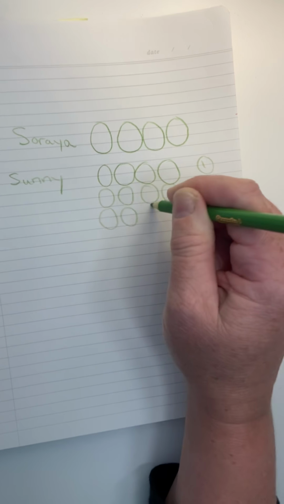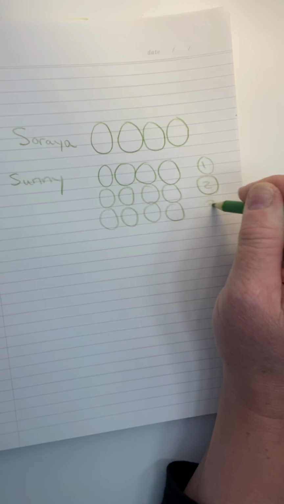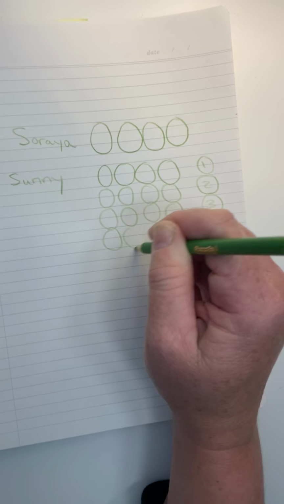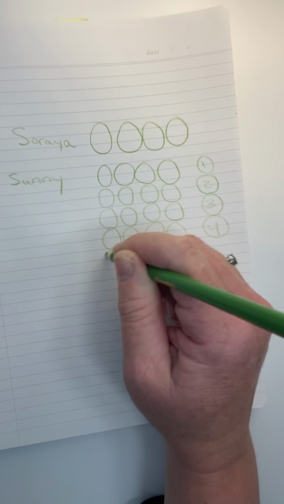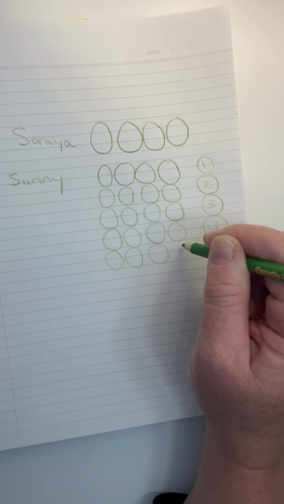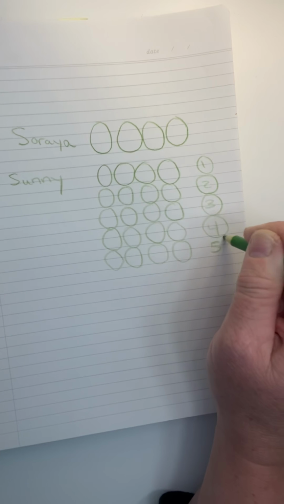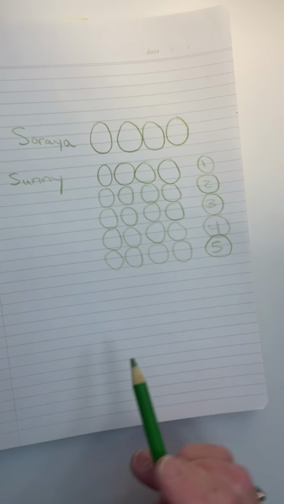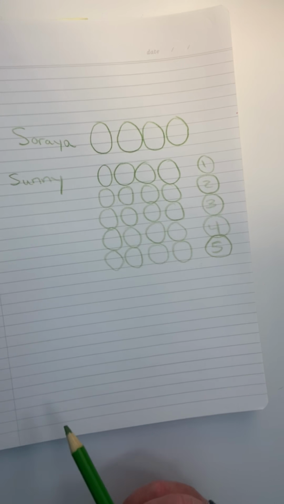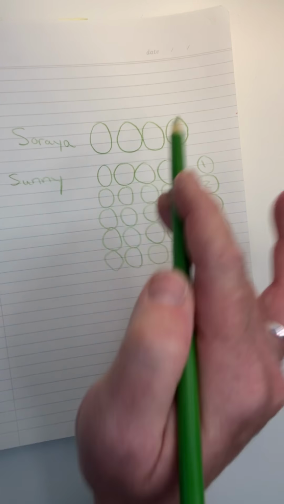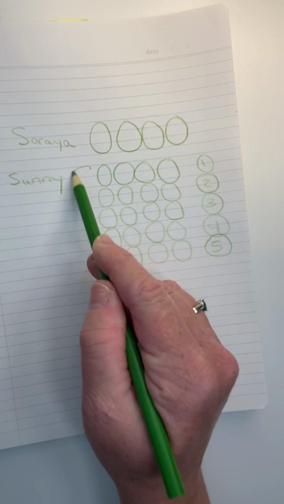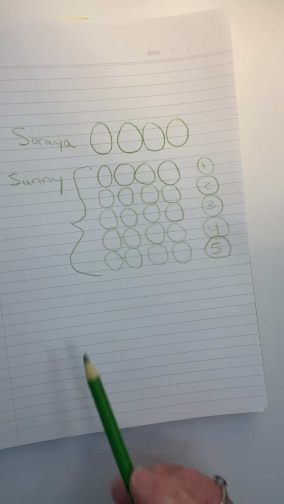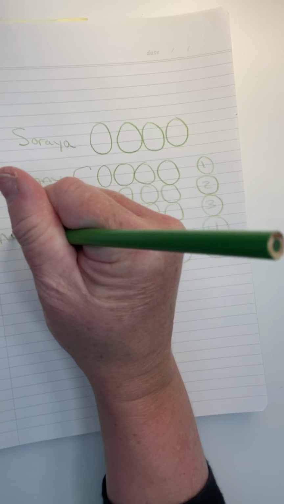1 lap, 2 laps, 3 laps, 4 laps, that's 3. 1 lap, 2 laps, 3 laps, 4 laps, that's 4 times as many. And then 1 lap, 2 laps, 3 laps, 4 laps, 5 laps. So that would be a way you could draw a picture to help you understand what is being asked. Then once you draw the picture, you say, oh, look at that, it's repeated addition, which is multiplication.